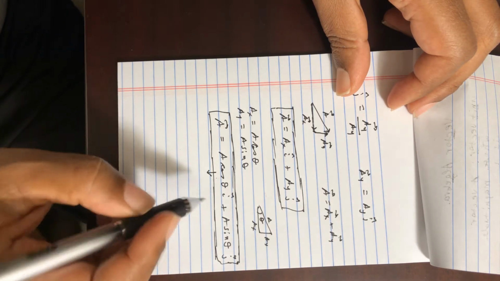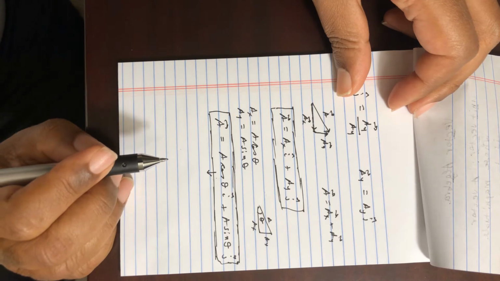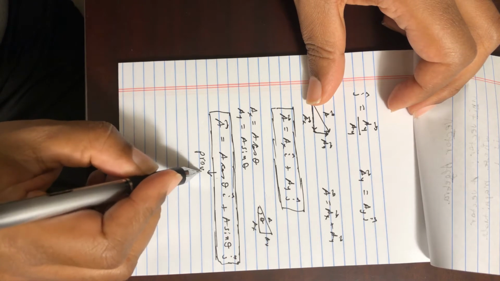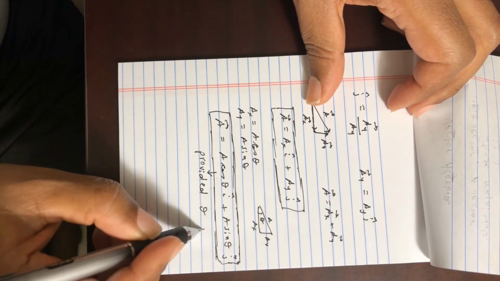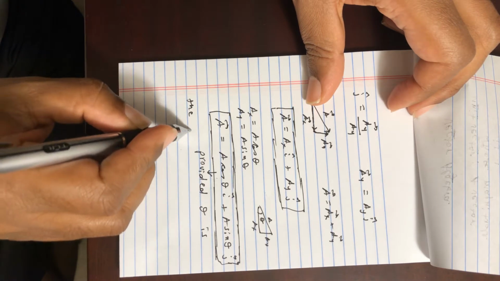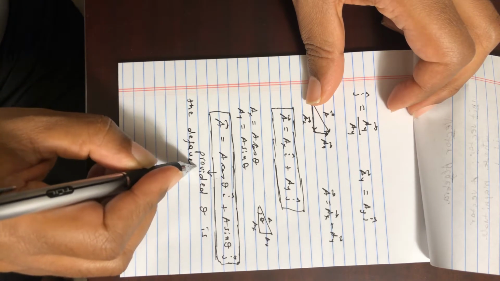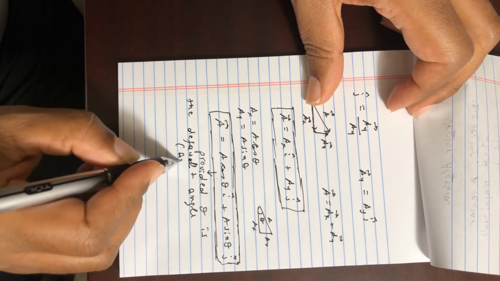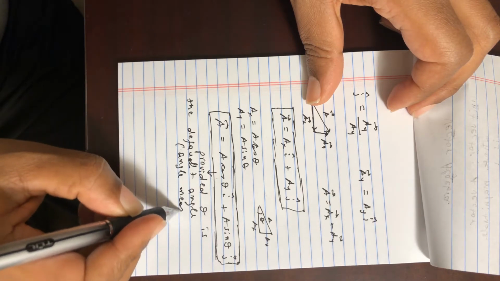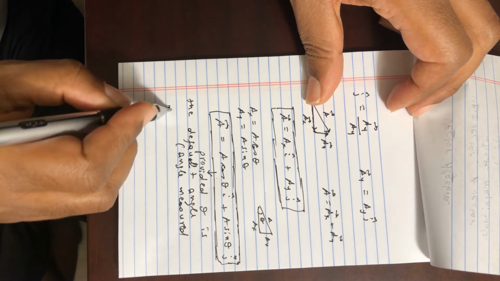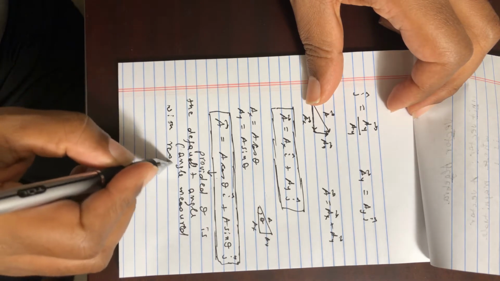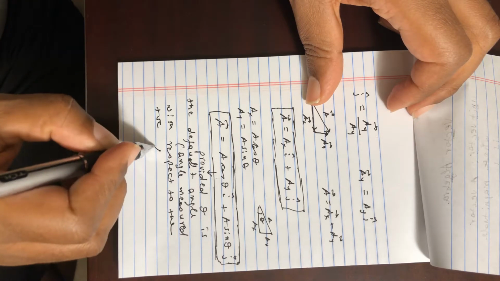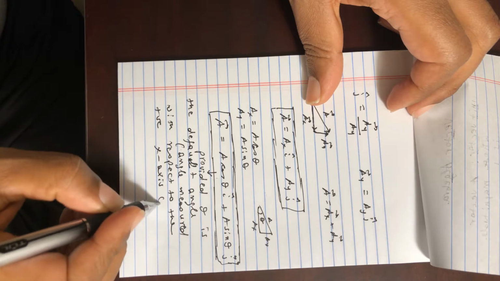But I might add over here, this is provided theta is the default angle, that is, the angle measured from the positive x-axis. If you remember, that means angle measured with respect to the positive x-axis, or east, you can say.